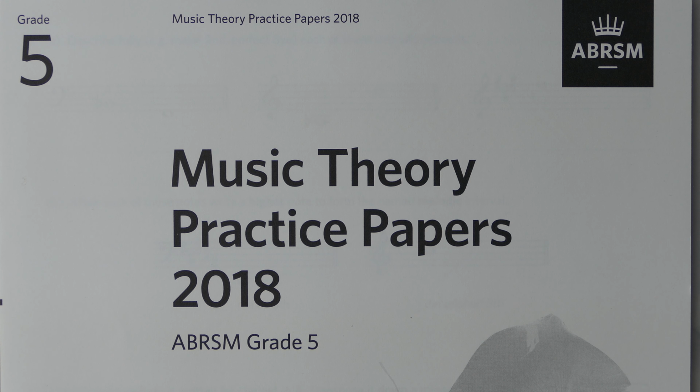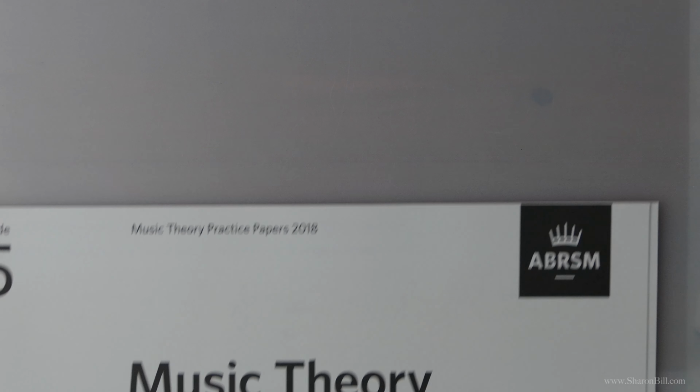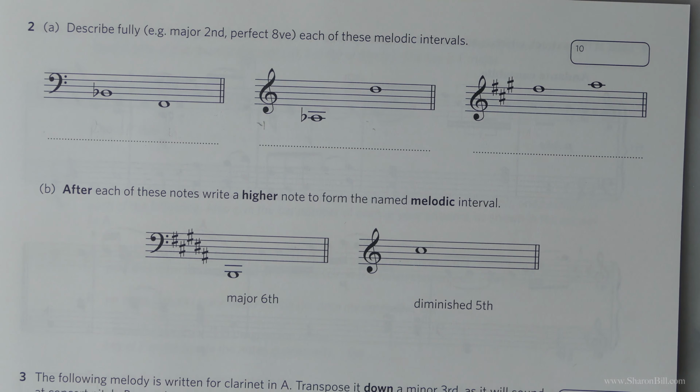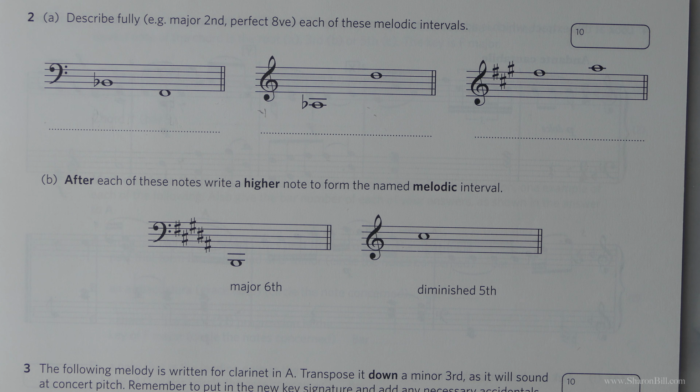And now we're going to continue with the Grade 5 2018 Practice Paper B. We're going to look at question 2 now. So if you turn with me to page 11, we'll make a start here. And so it's good if you've had a go of this on your own. First of all, it's always better to learn by your mistakes. It doesn't matter if you've gone wrong. You can just rub it out and have another go.